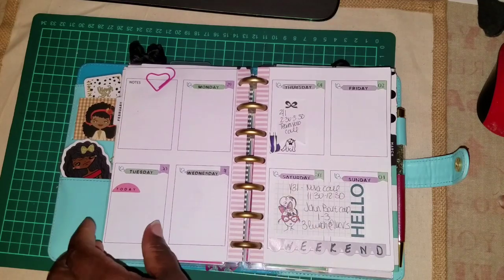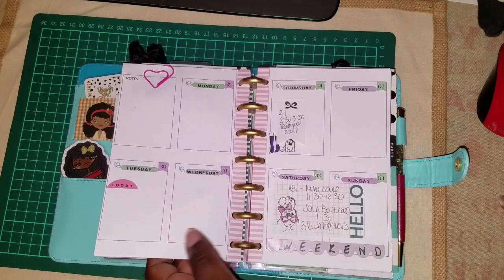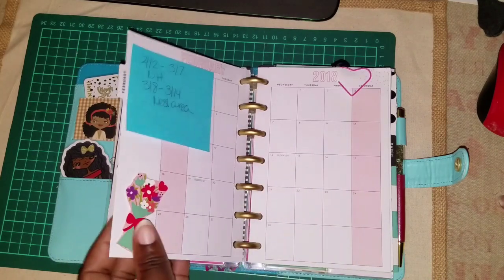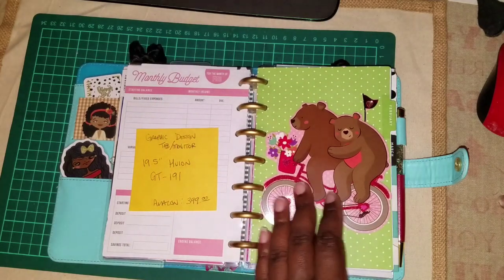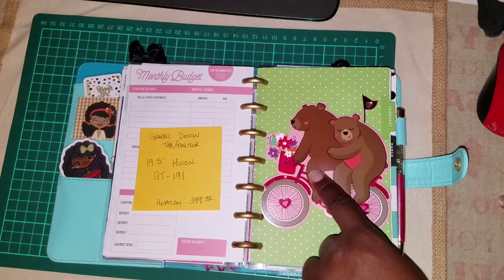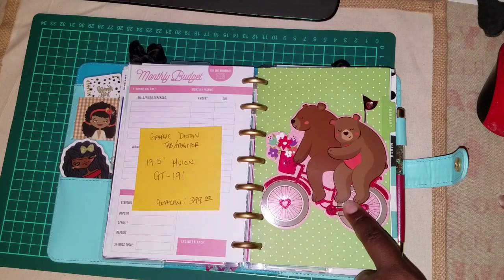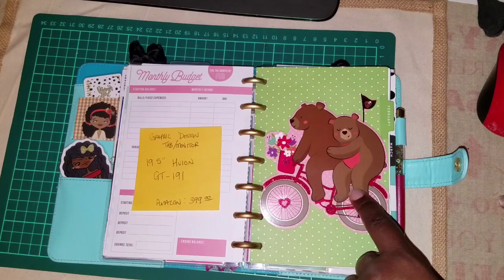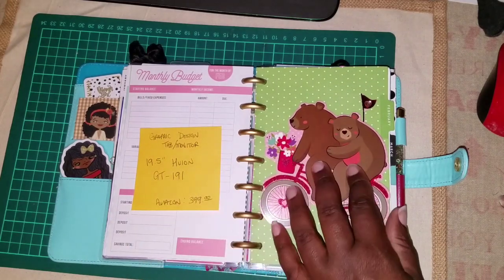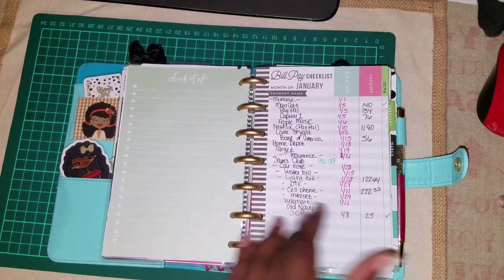So that is the month of January as far as a planner rewind, and with a look at the current week. So I need to set up my February, take all these out. This was from, here's a bonus for February. This is a Valentine's card that was in the Dollar Tree, and I just took the bear off and placed it here because I like the bicycle and the bear.